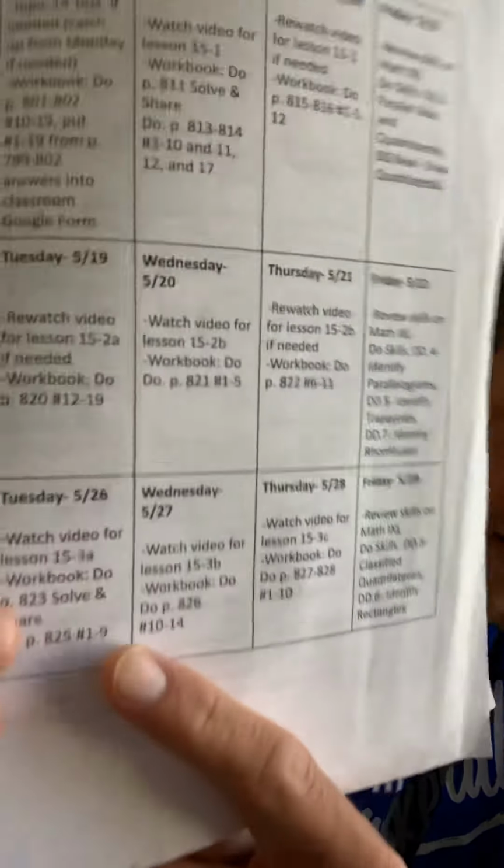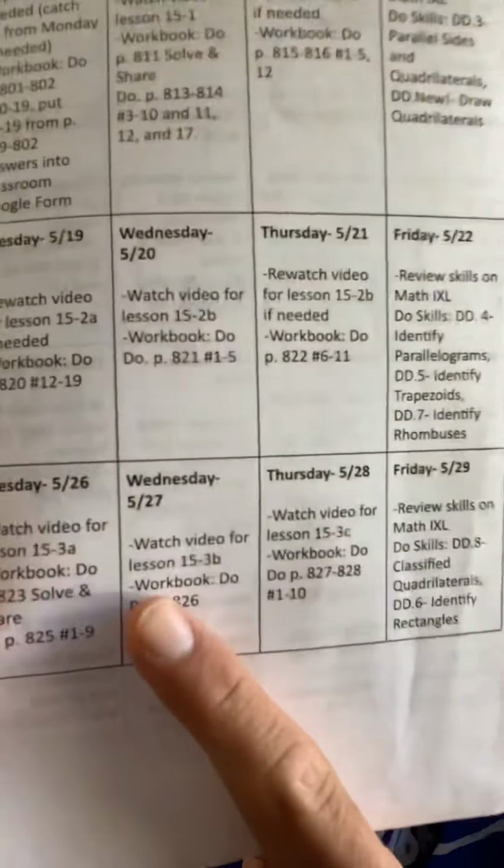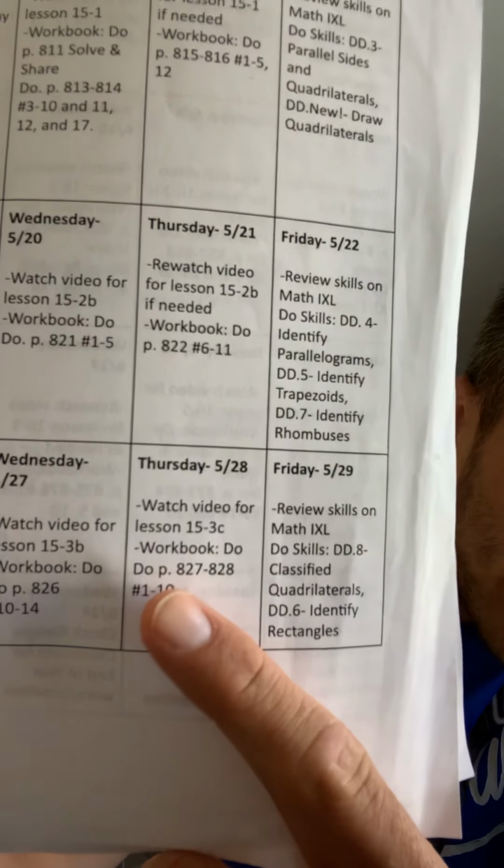All right. Today we're going to do part of 15-3, because we're doing 15-3 all week. See how it says on my little calendar here? 15-3 all week. You can jump ahead if you want, but make sure you watch the videos so they're helpful, and we'll talk about them in our Zooms throughout this week as well.